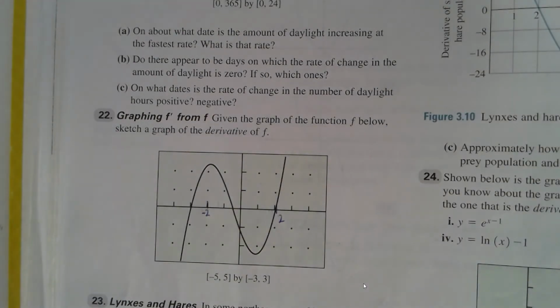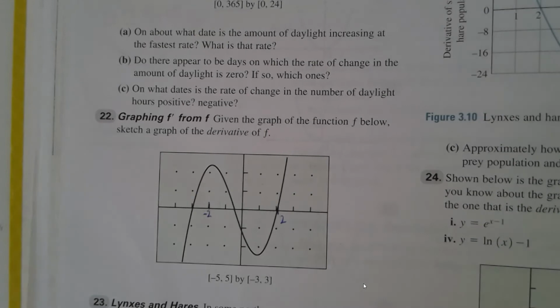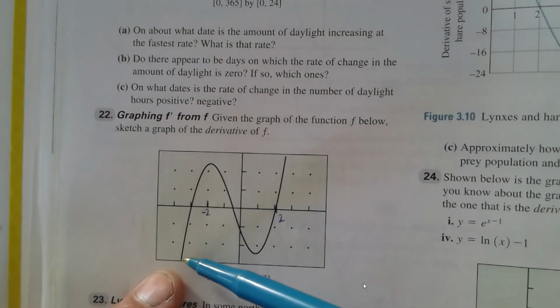I'll show you guys the solution soon. So think of it this way, where are the slopes still positive?